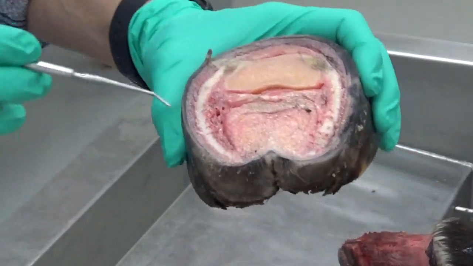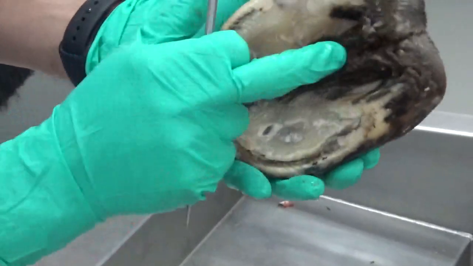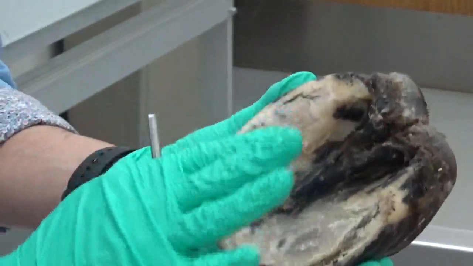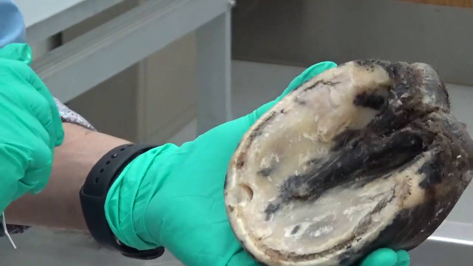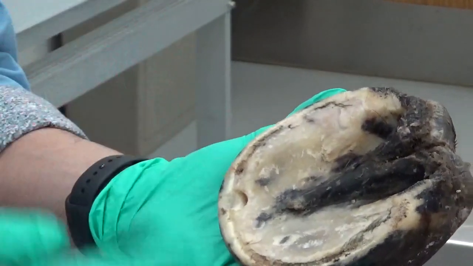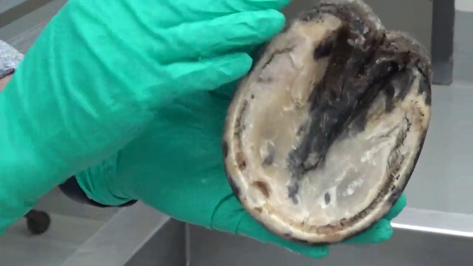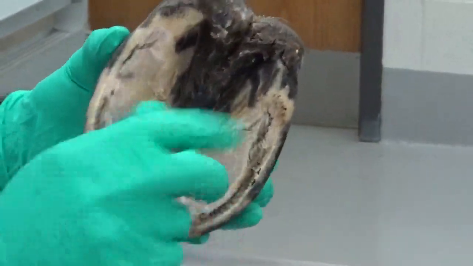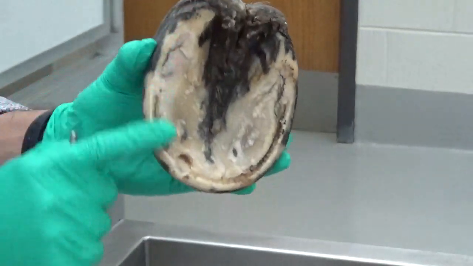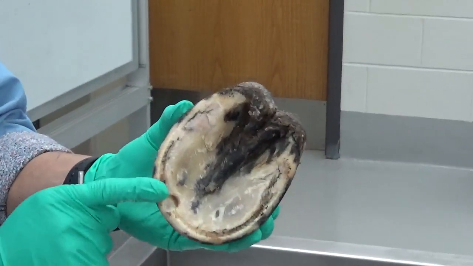Okay? Normally the frog, which is soft, doesn't touch the ground. On normal ground, not muddy ground, the frog does not touch the ground. The weight is carried by this border. This is the solar border of the foot. This carries the weight.